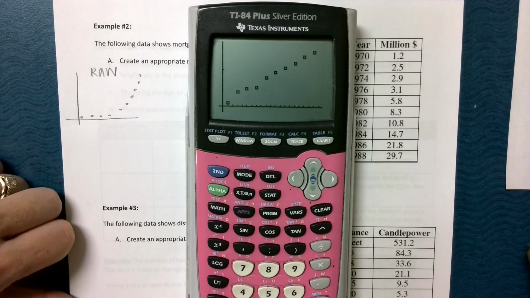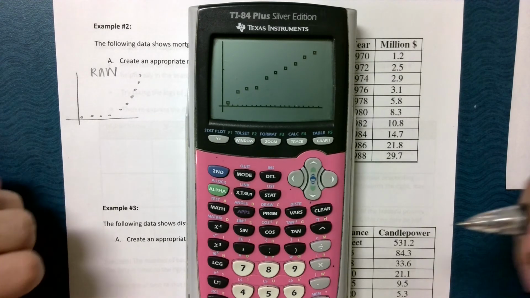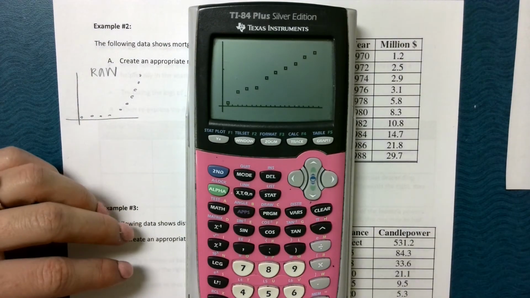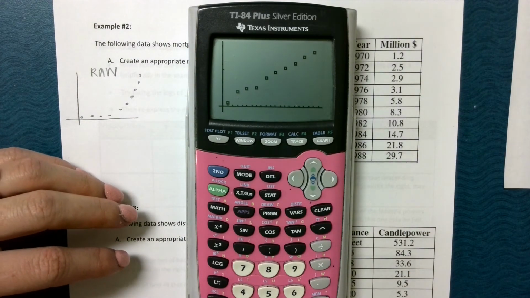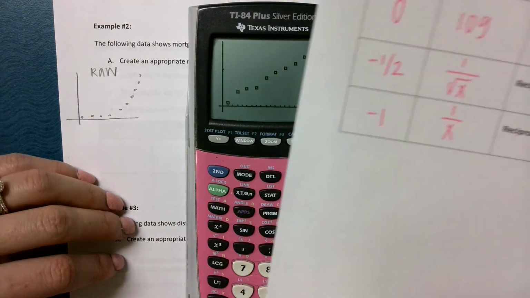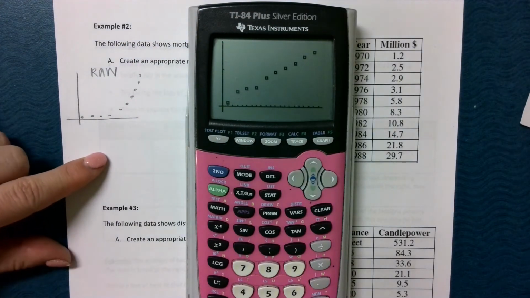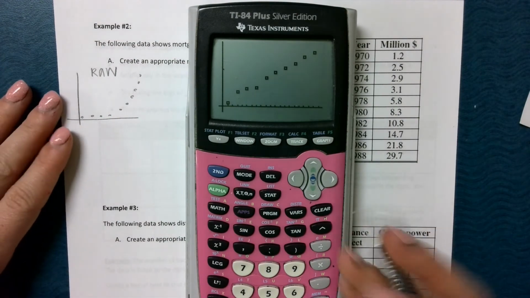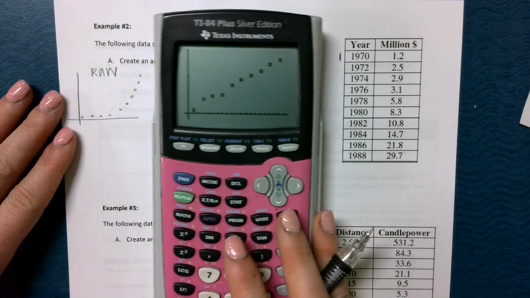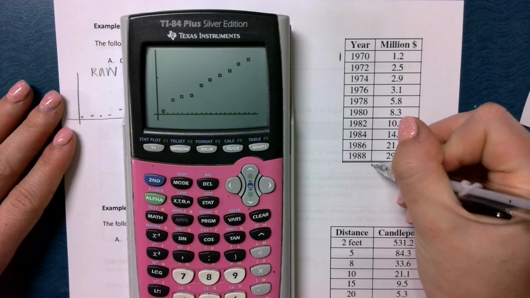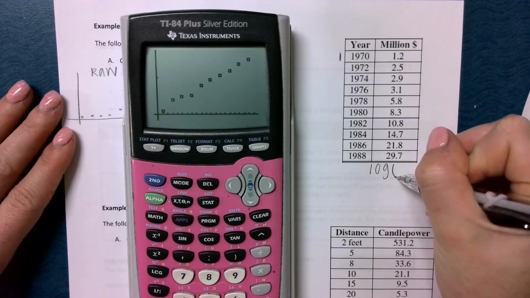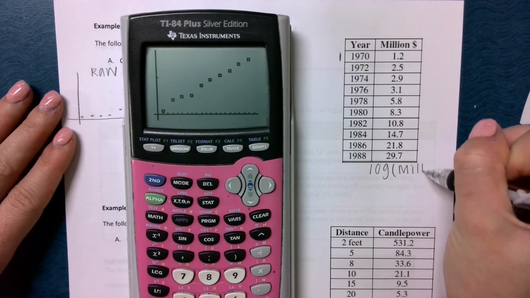This is definitely looking straight. If you don't trust me, or if you want to see if there's an even better one, you could go ahead and try the next step on your ladder, which would be your 1 over the square root of x. I think this is straight enough, so I'm just going to go with the log. So this was my log of $1 million.